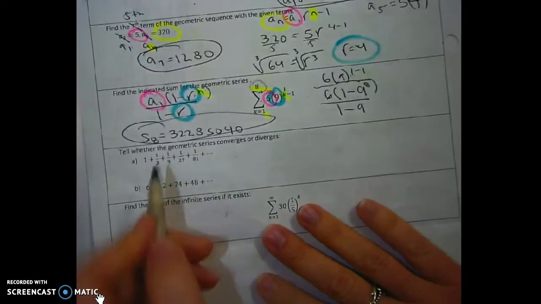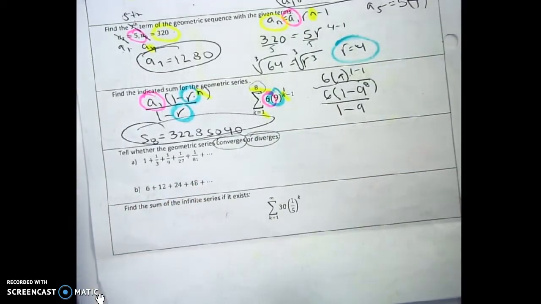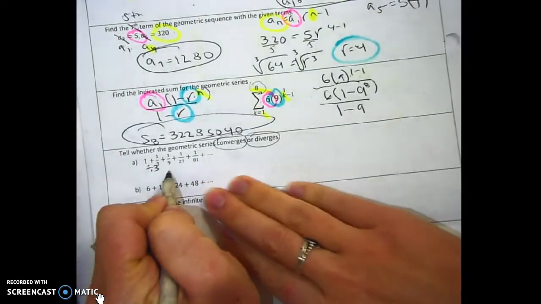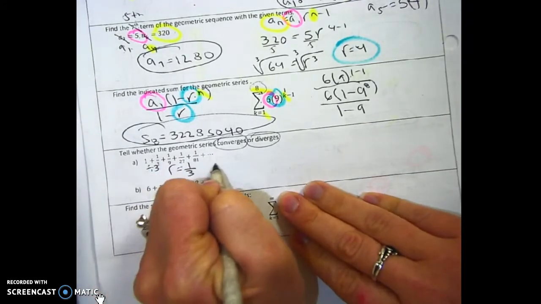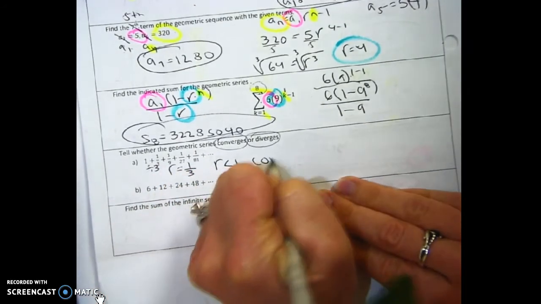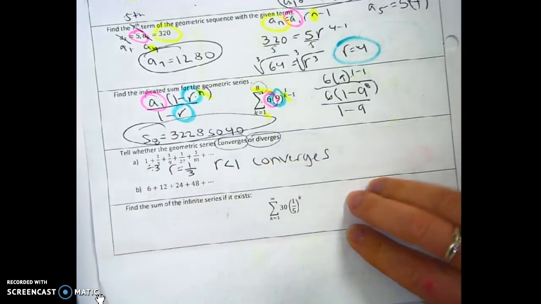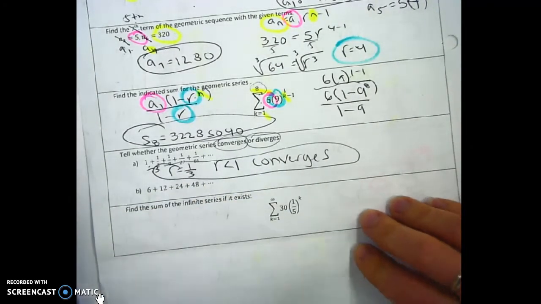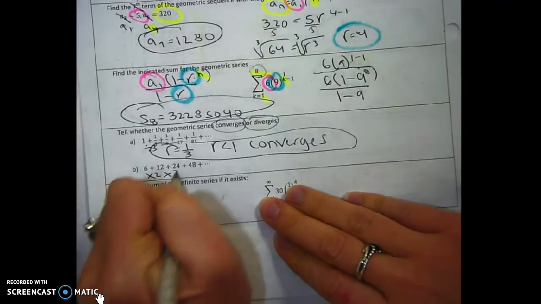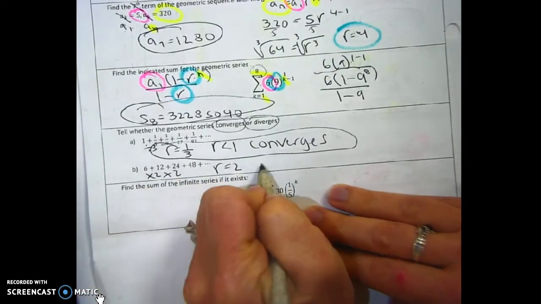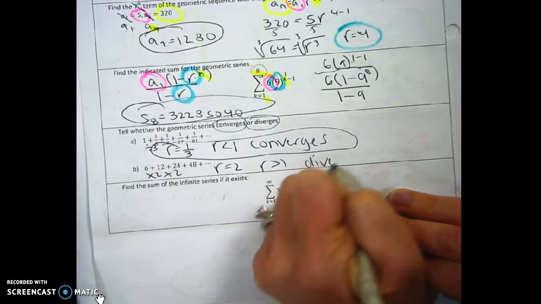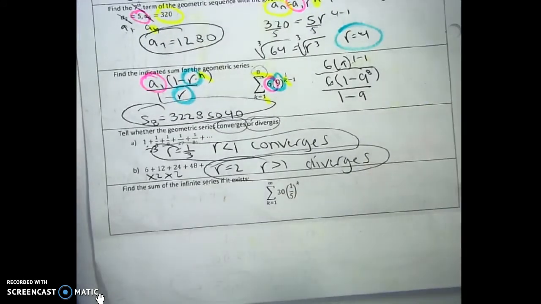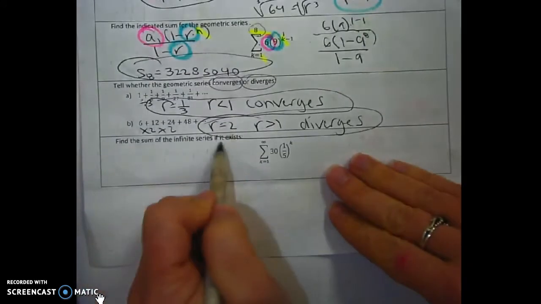Okay? So all I want to know is if it converges or diverges. You got a 50% shot. So if I look here, it's dividing by 3, which means the ratio is 1/3. Since the ratio is less than 1, I can do it. It converges. Okay? This is what I want to see for your test. This one is times 2 times 2. So that means the ratio is 2. Since the ratio is greater than 1, I cannot do it if it is an infinite sequence. So it would be that it diverges. Okay. All right.